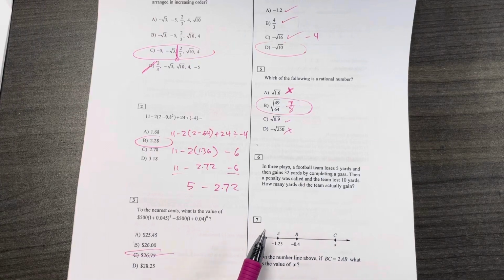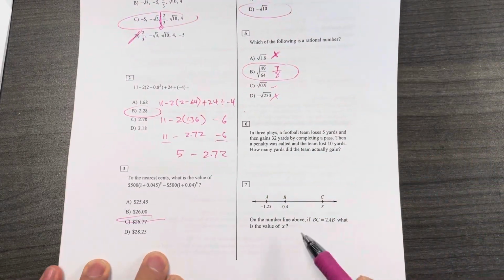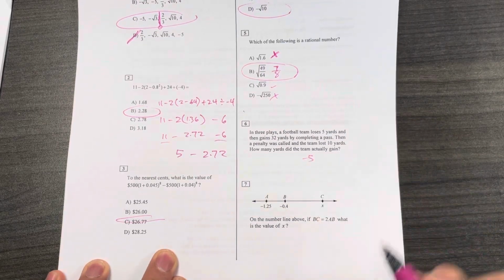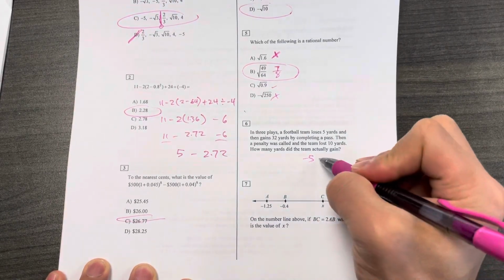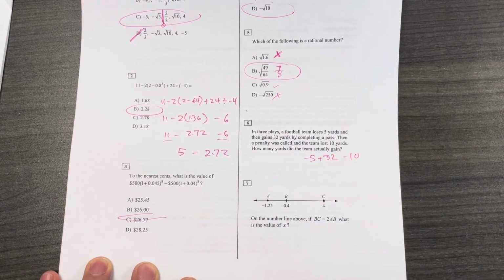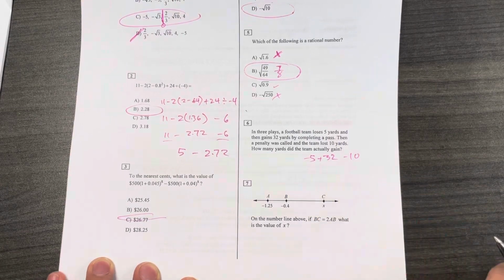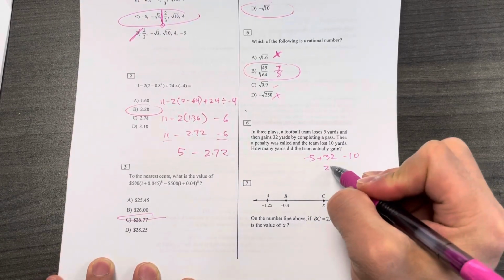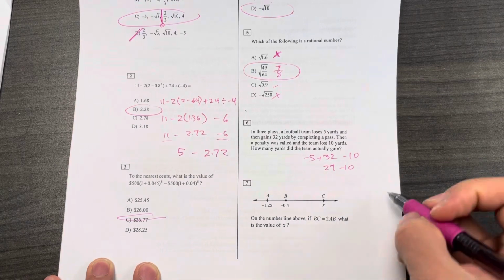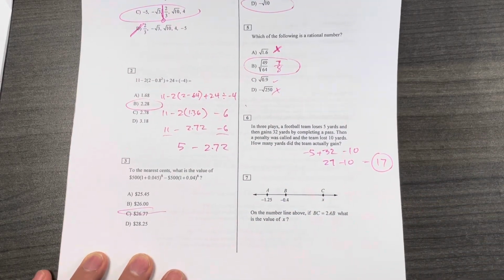Second to last question, question number 6. This is very straightforward. Do not miss this when you see it on the SAT. In 3 plays, the team loses 5 yards, so this is minus 5, then gains 32 yards, so plus 32, and then a penalty was called, so they lost 10 yards, right? How many yards did the team actually gain? Negative 5 plus 32 is going to give you 27, minus 10 leaves you with just 17 yards that the team gained.